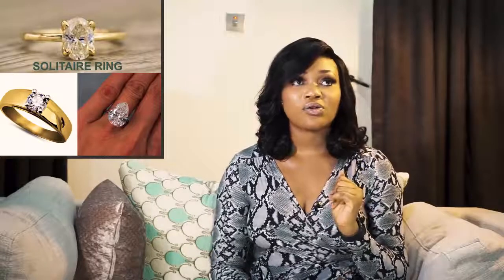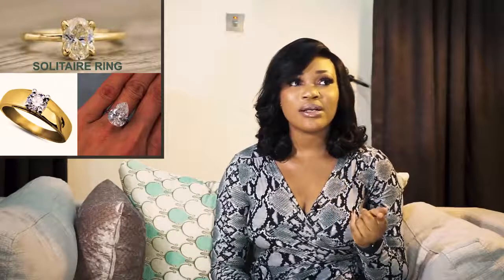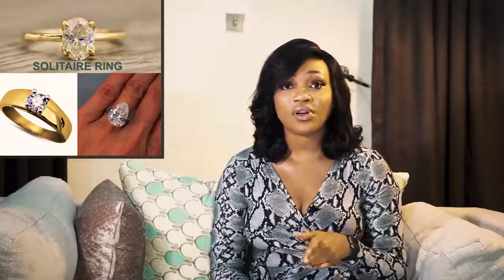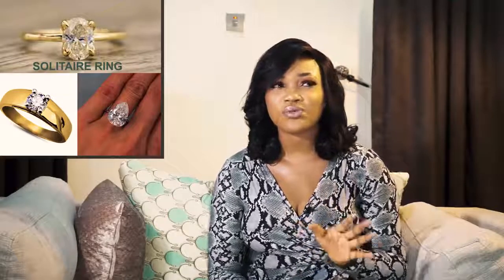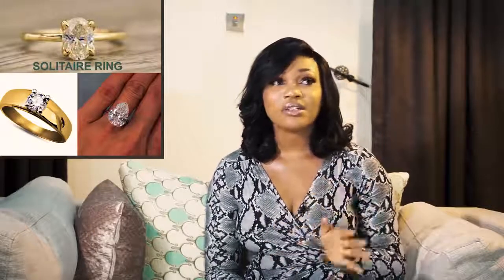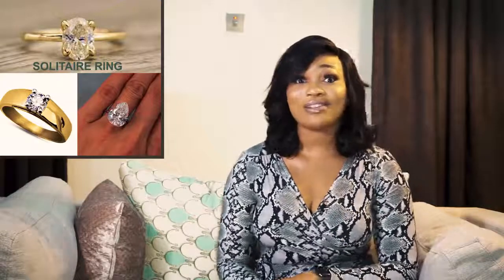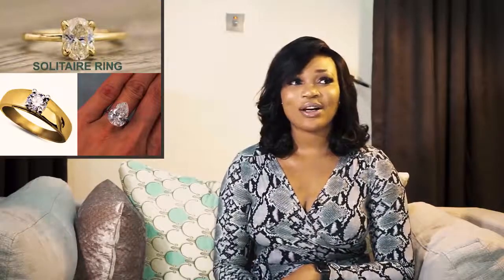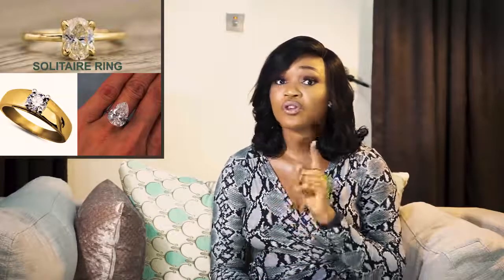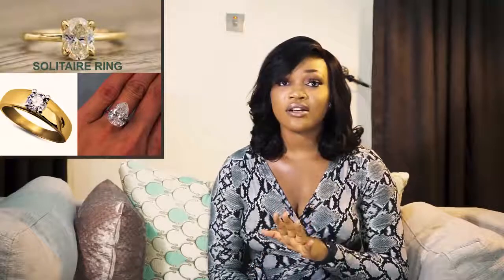And also it's really just simple and elegant, and it's just something that fits all the different shapes of diamonds and colored stones. So it's really a very, very sophisticated and just simple ring style. I absolutely love the solitaire ring, and it's really been in fashion for a while now, especially with the oval cut. It's been trending for the past year thereabout. So yeah, I love it.